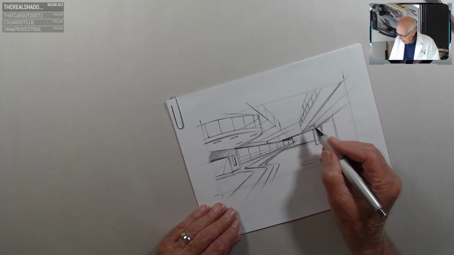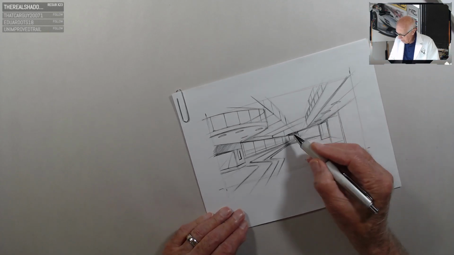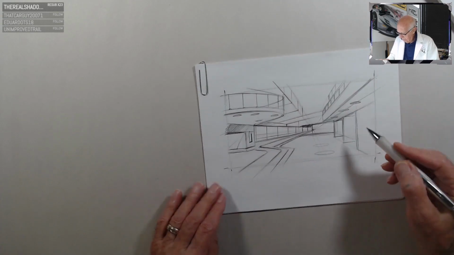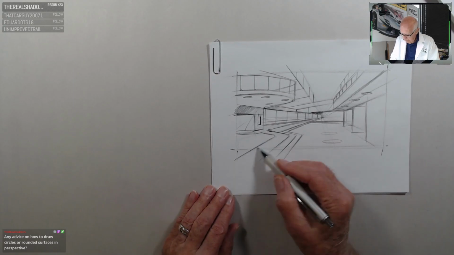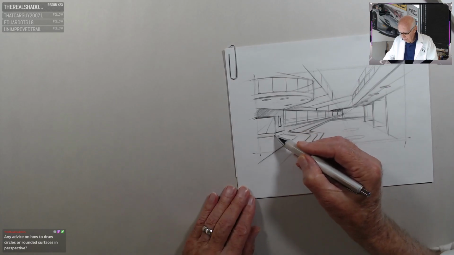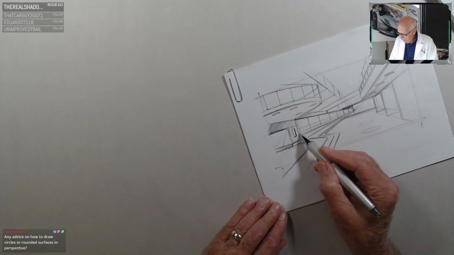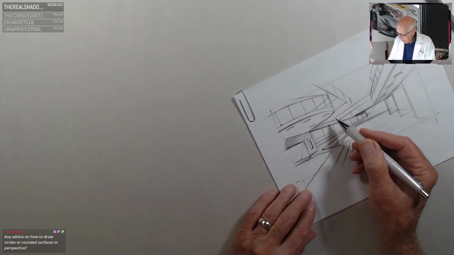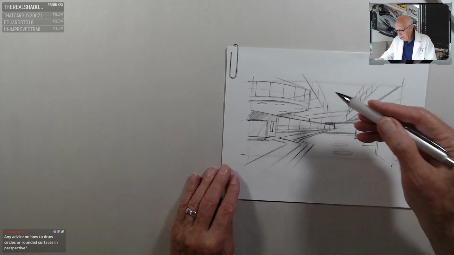Again, add more lighting. A bit of reflection in the glass there. A little bit of a tint in here.